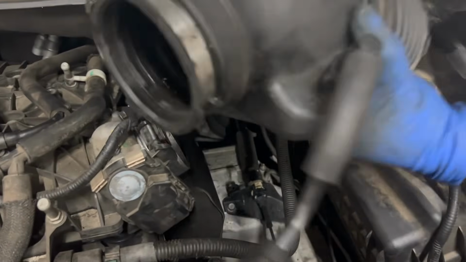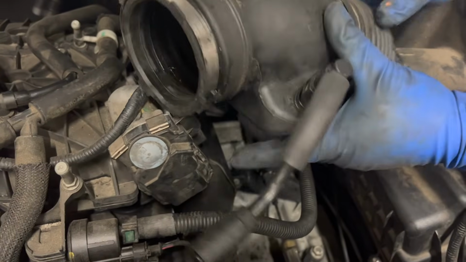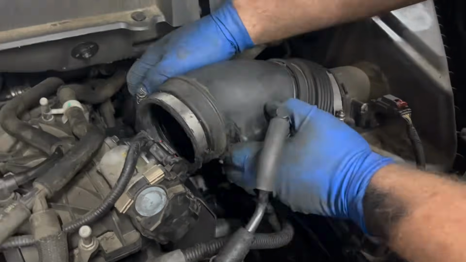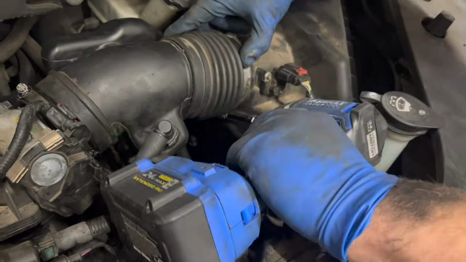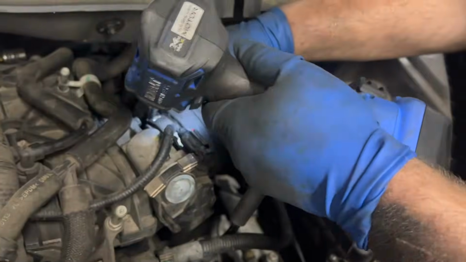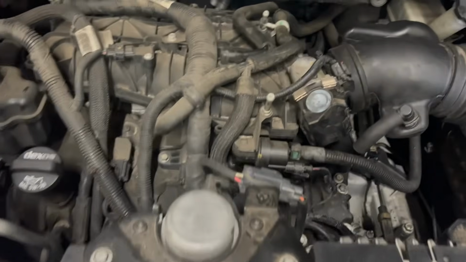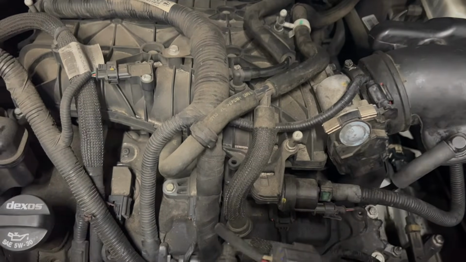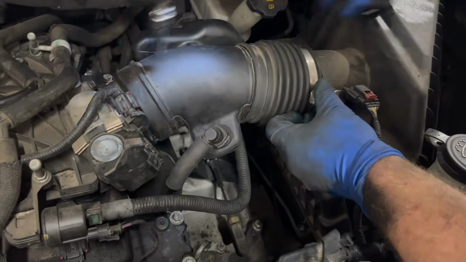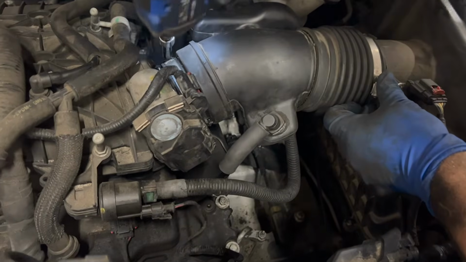Well, sneaking that in saved us no time whatsoever. All right, we'll put our main engine cover back on it, and what are you doing? Oh, it's got to rotate.